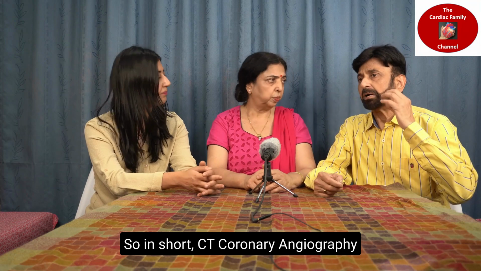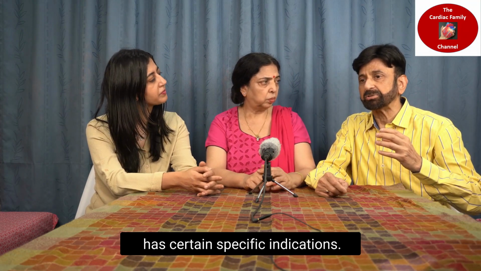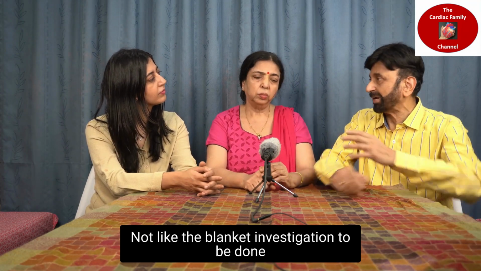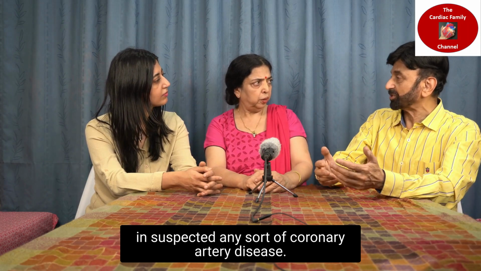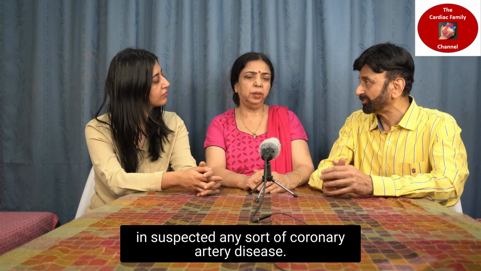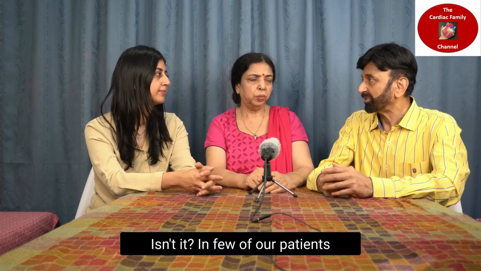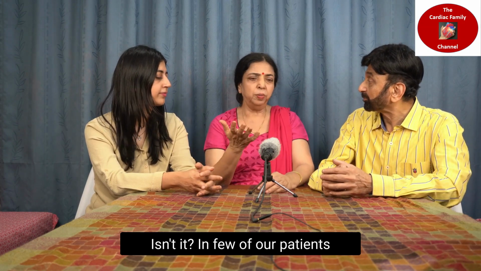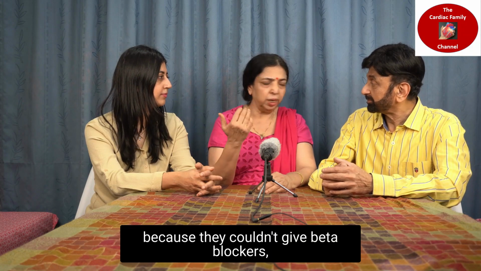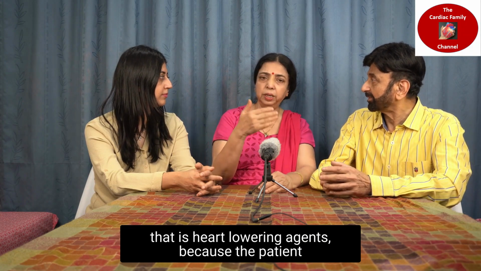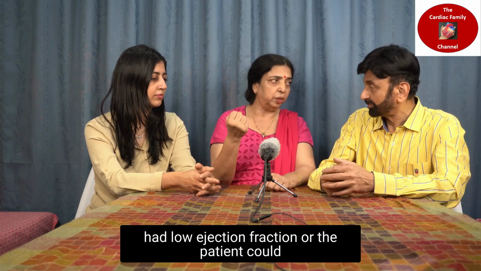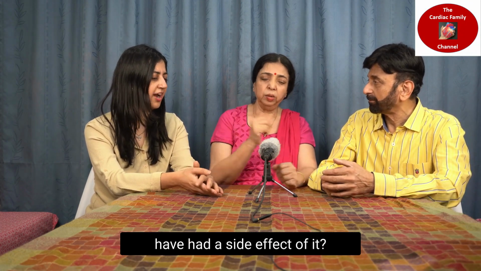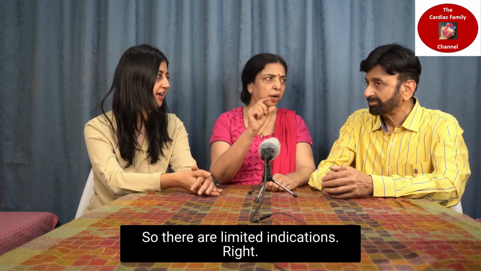So, in short, CT coronary angio has certain specific indications. It is not a blanket investigation to be done in any suspected coronary artery disease. In a few of our patients, we couldn't give a beta blocker, that is a heart rate lowering agent, because the patient had low ejection fraction, or had a side effect to it. Then there is no other option but to do a conventional coronary angiogram. So there are limited indications.